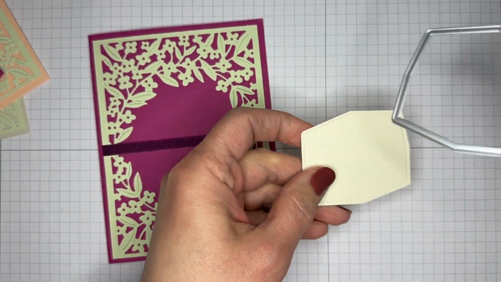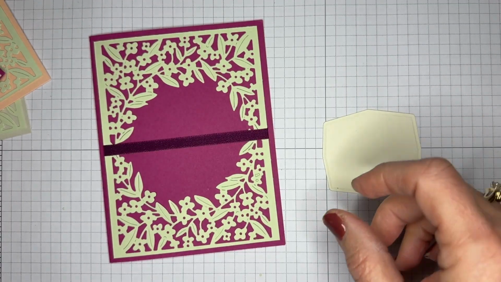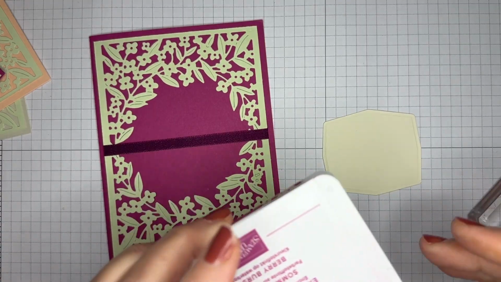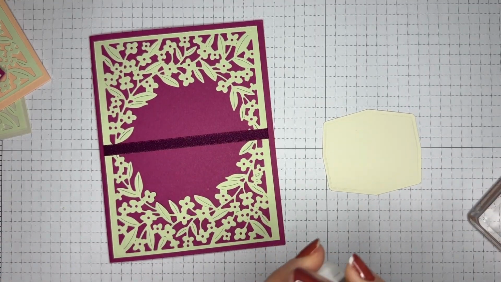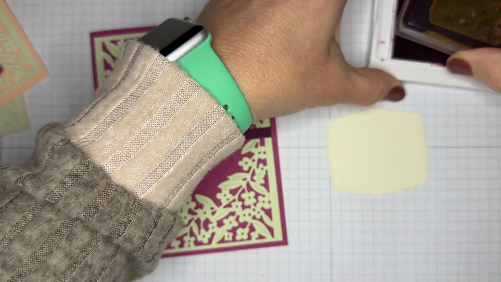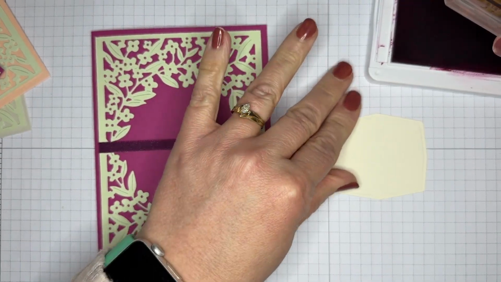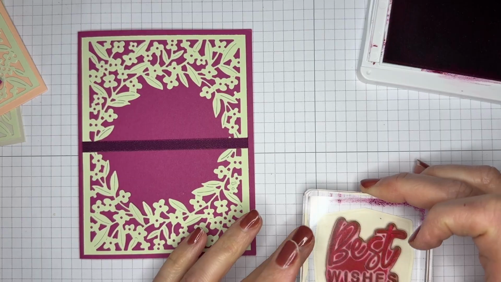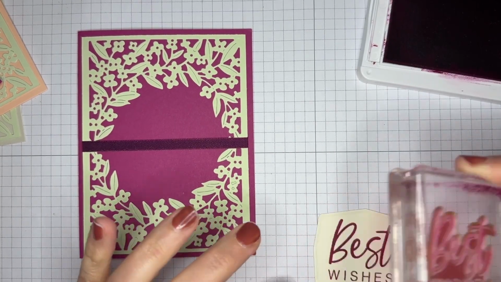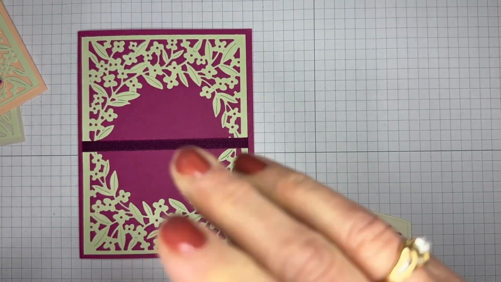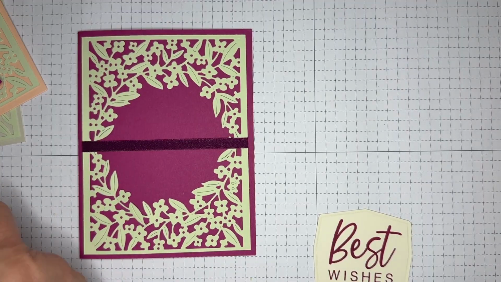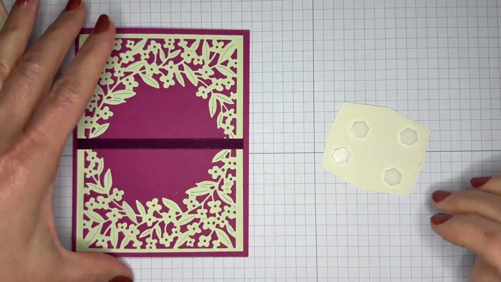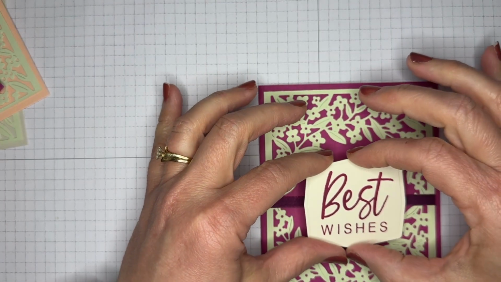So I took this die also that was in that same set, and the greeting, what is that set? With You in Mind. So it's got great all occasion greetings, and this one says best wishes. I think it would make a great wedding card, but I'm sure there's lots of occasions that you could use this. So best wishes. And then I'm going to attach that with some Stampin' Dimensionals, and we'll center it right here in that opening.